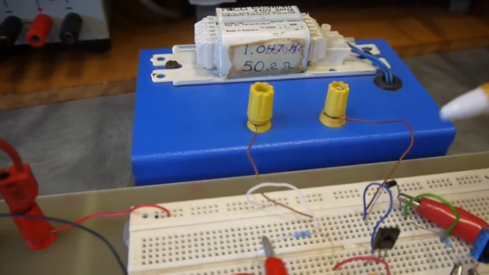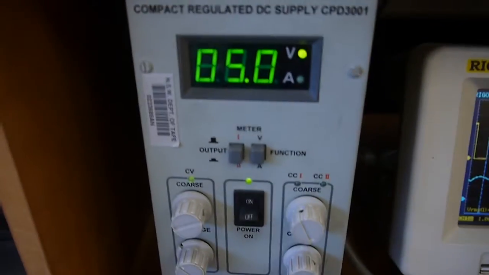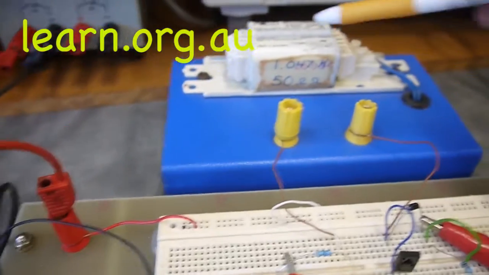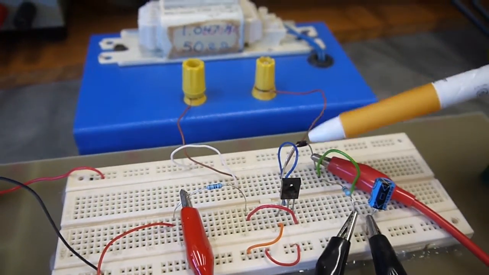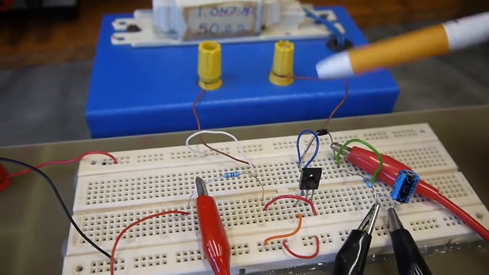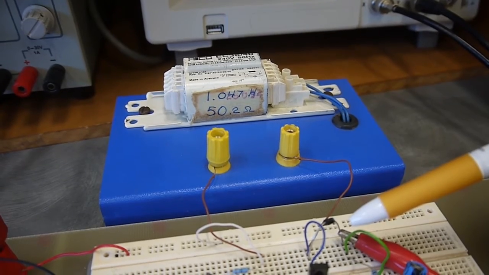So you've seen the circuit, and what we're doing is supplying 5 volts DC into this coil. This coil's in series with the 5 volt DC, and then we have a switching transistor which is pulling the end of the coil down to ground and completing the circuit for the 5 volts DC.